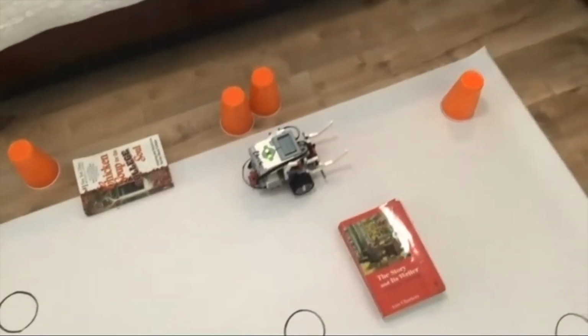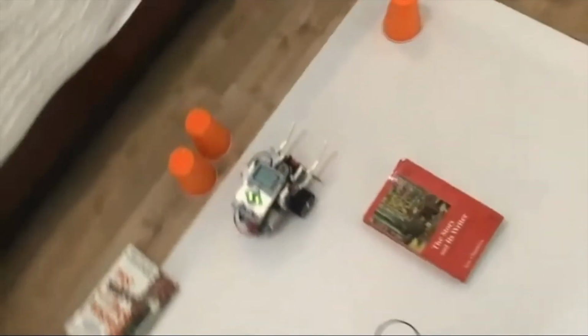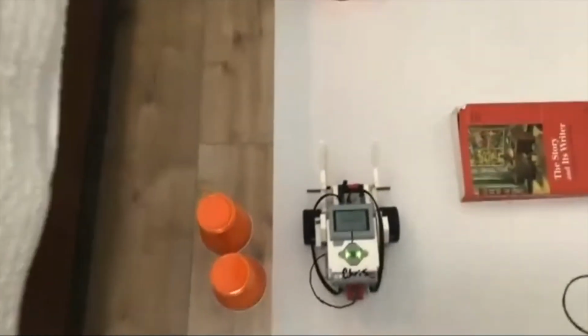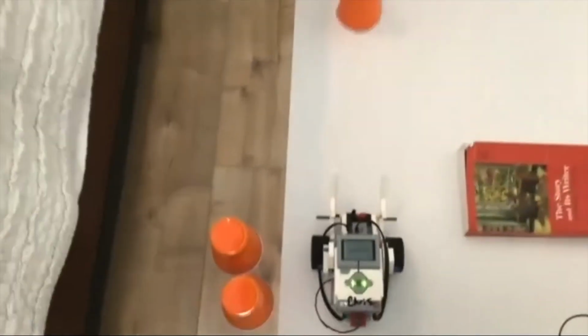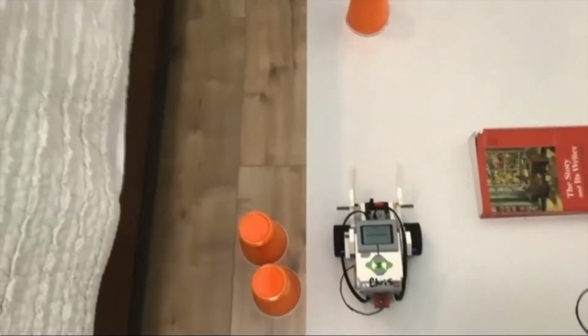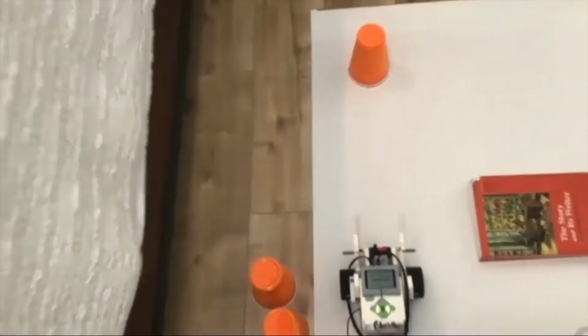So as you can see there, it's perfect and it's very aligned to that cup. As you can see there, it's aligned and it's going straight. Now what we need to do is just push out that third cup.